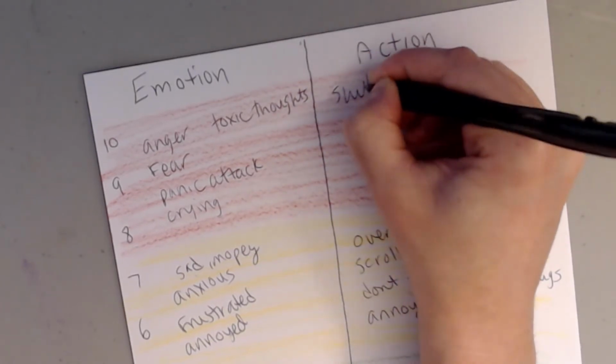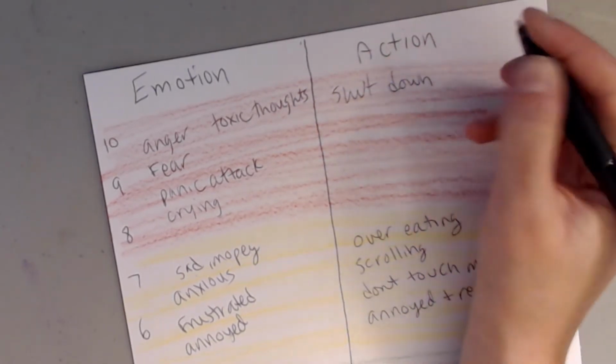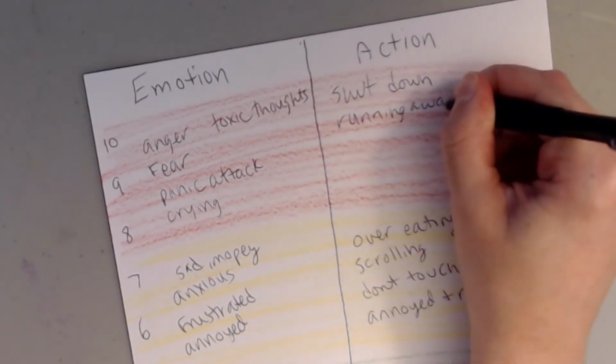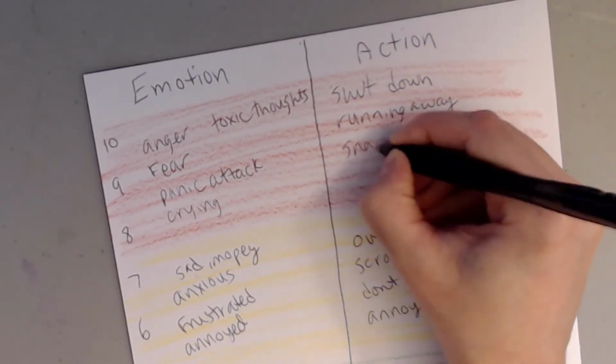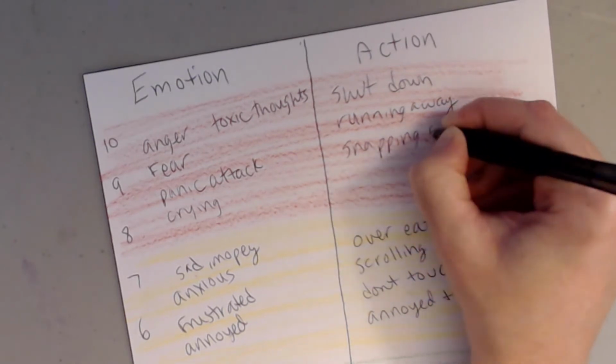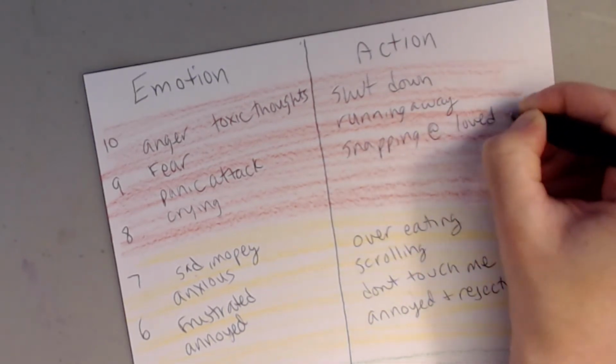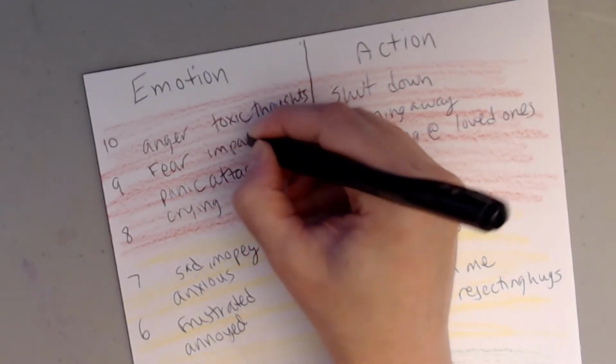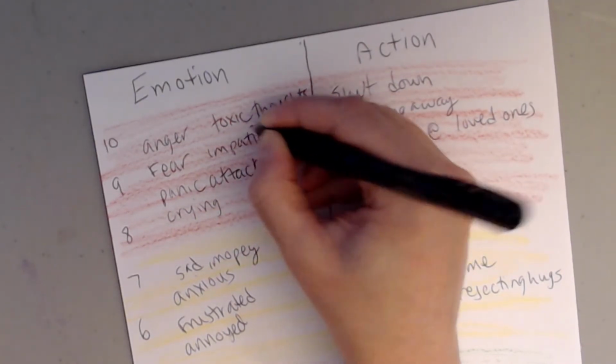So for me, it's shutting down and isolating myself, running away from conflict, getting snappy with my partner, or getting angry when my daughter doesn't listen. And I'm normally very patient. And patient would probably be something that I would put in green. I would be feeling patient when I'm in green. I would feel impatient or intolerable when I'm in red.